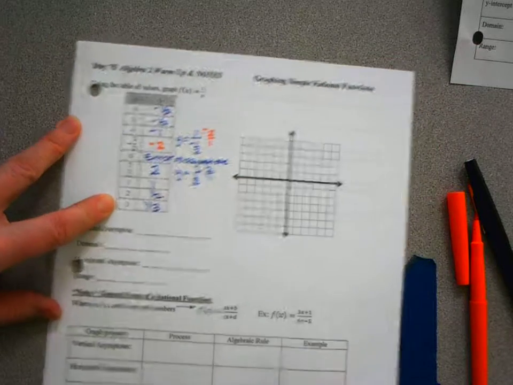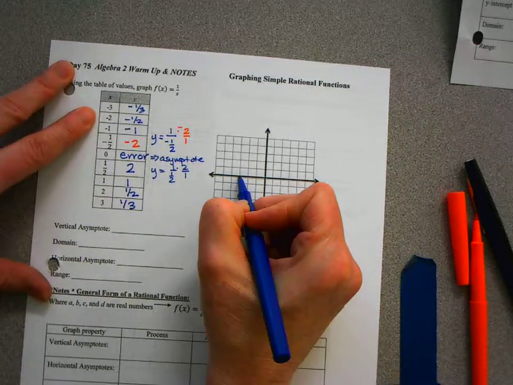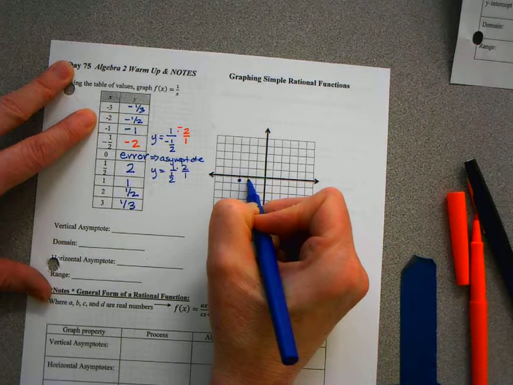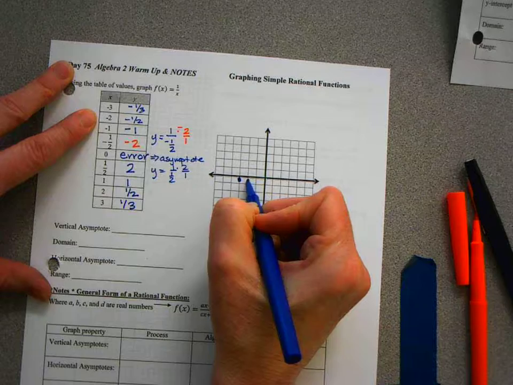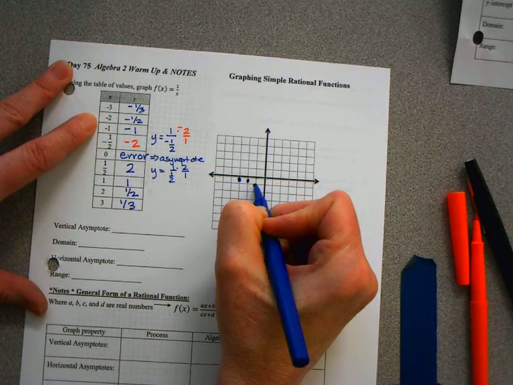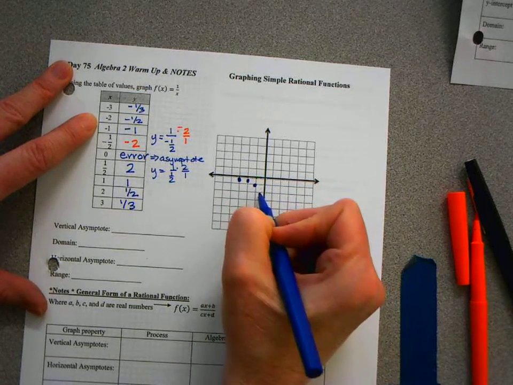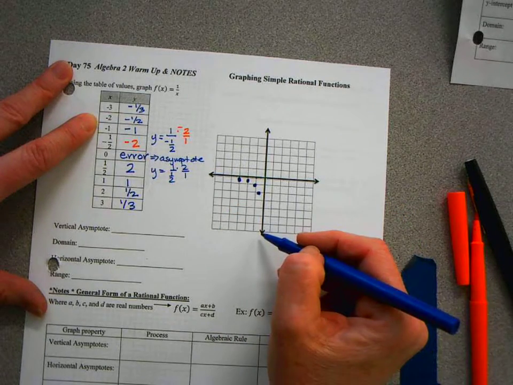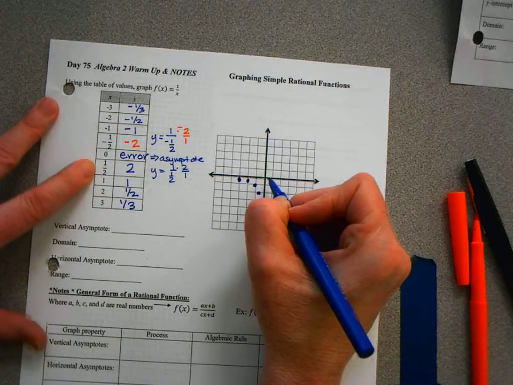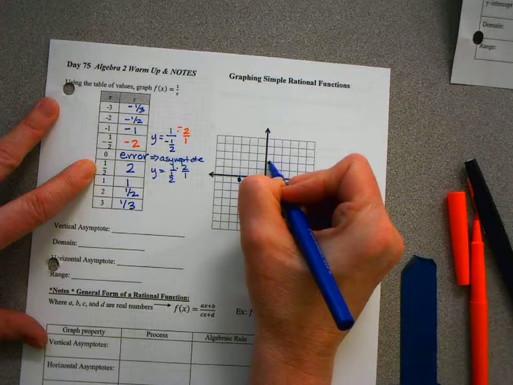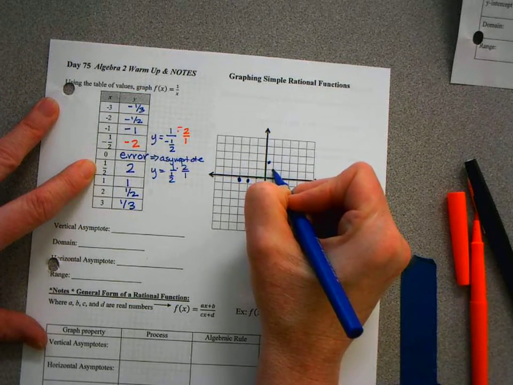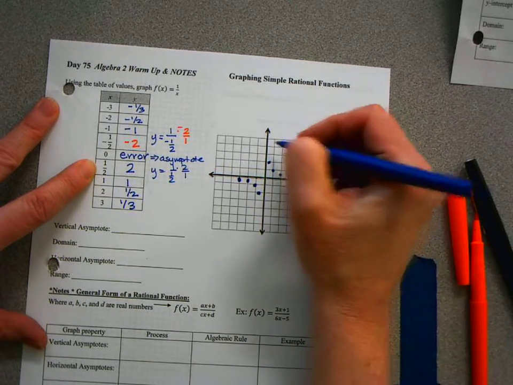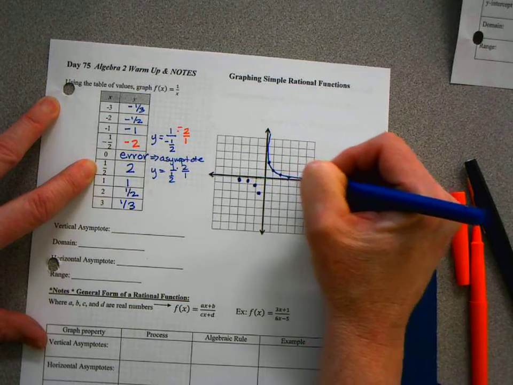So let's graph that. Negative 3, negative 1/3. Negative 2, negative 1/2. This is farther away. Negative 1, negative 1. Negative 1/2, negative 2. We don't have a point at 0. Asymptote. Then 1/2, 2. 1, 1. 2, 1/2. 3, 1/3. And what we see happening here is our rational function.